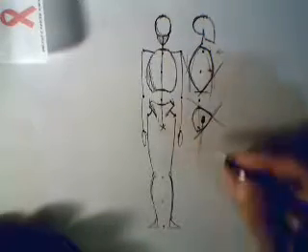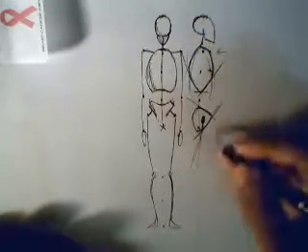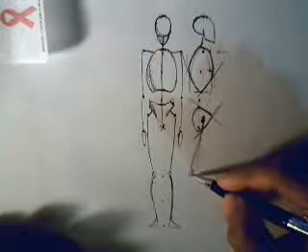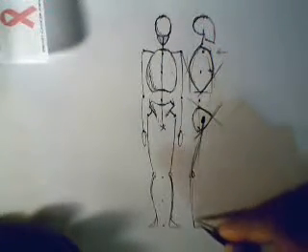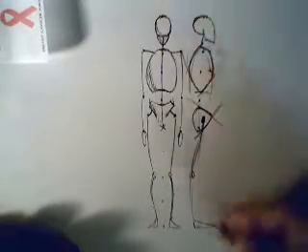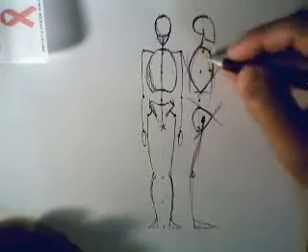So if this was a line down here, we'd stop towards the left and make the knee, and then stop at the very bottom, giving it that balanced look that we need.